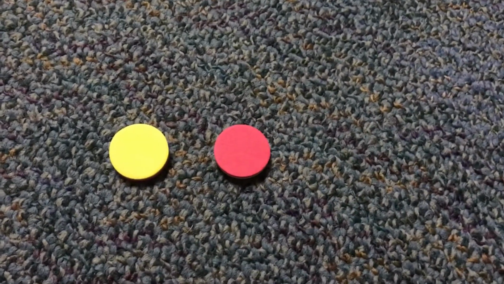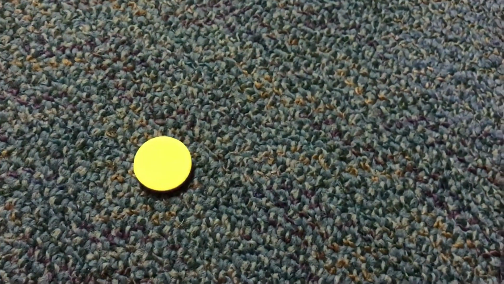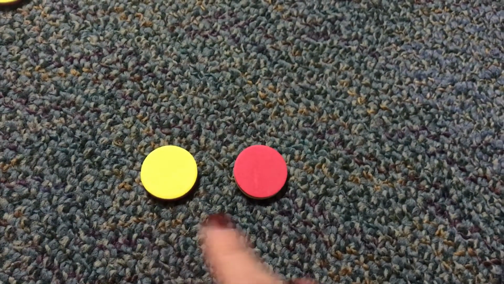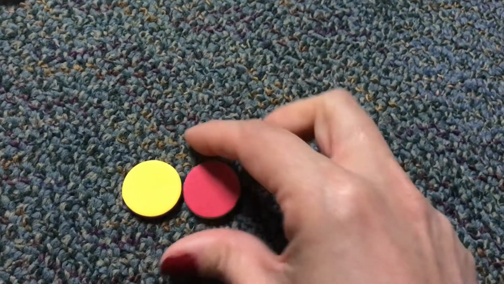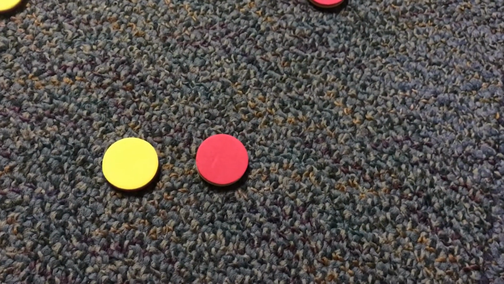Might be easier to think about if you have $1 and then you spend $1, you have $0 left. So when we add the opposite of a number, we end up having a 0.